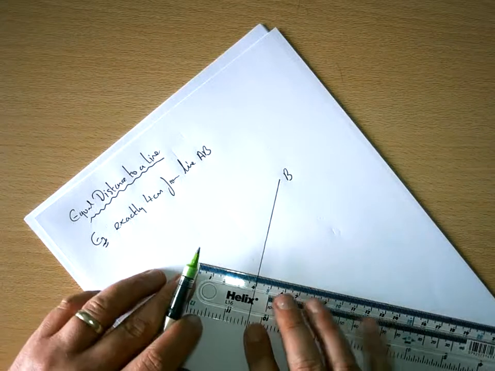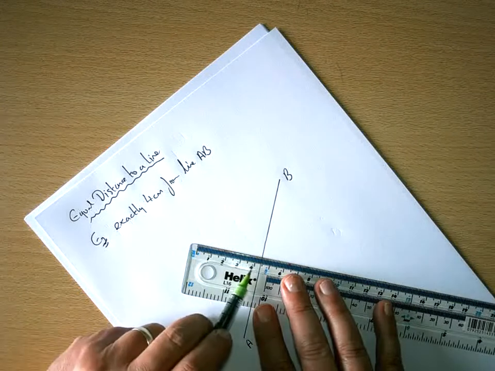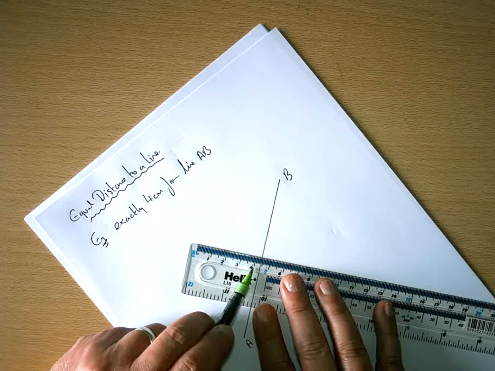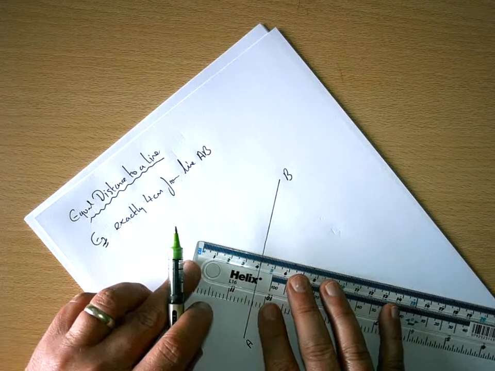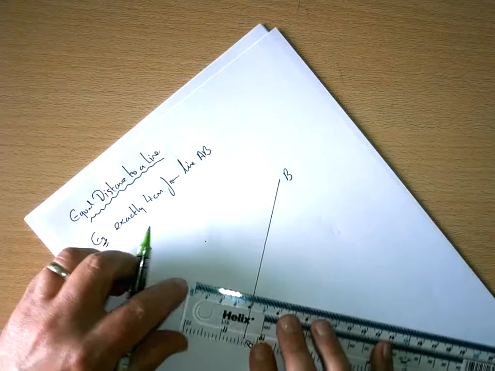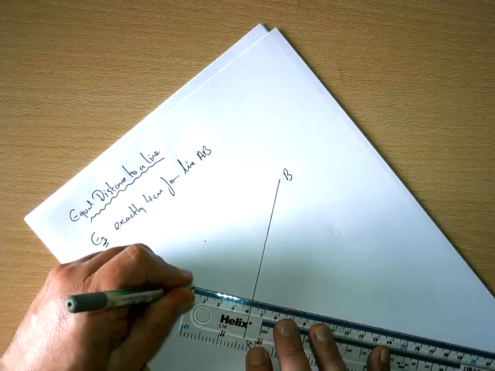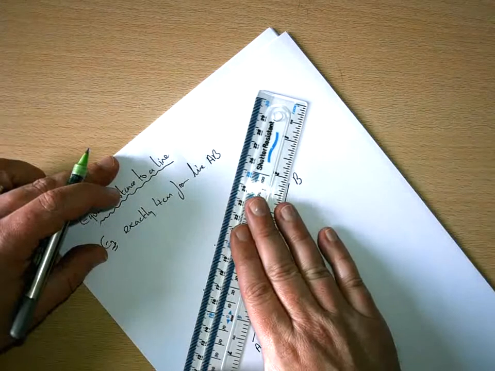It needs to be at right angles to the line, so what I suggest you do is take the longer line on your ruler, which you can line up with the one that's been drawn, and measure your 4 centimeters, and measure it in more than one place. So I've got 2 dots there which I know are 4 centimeters away.